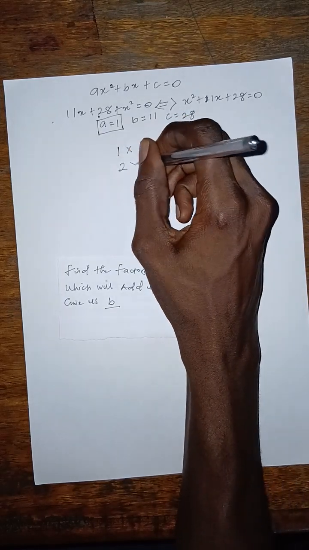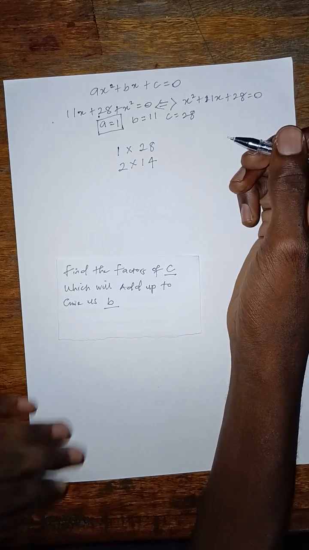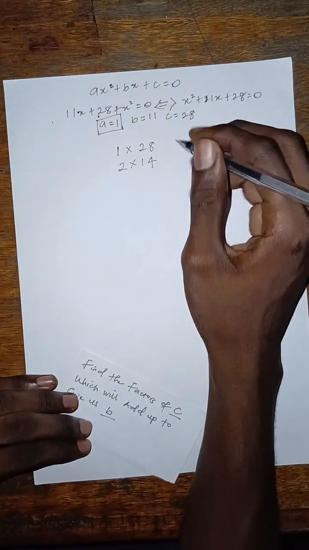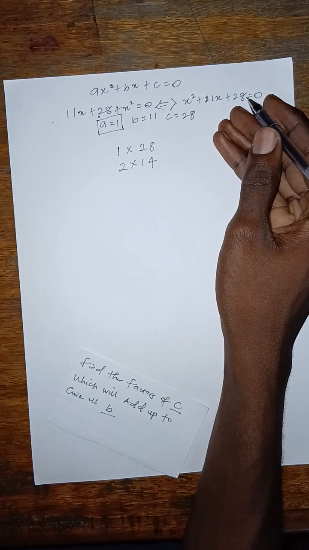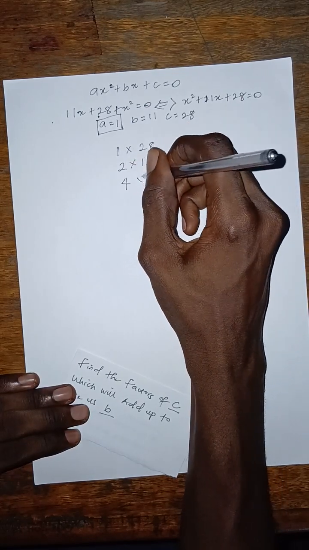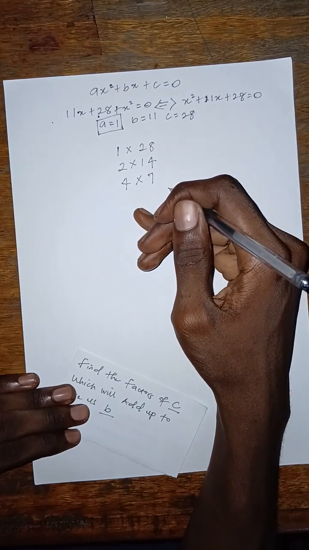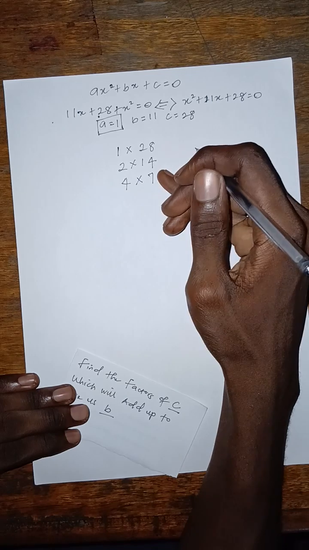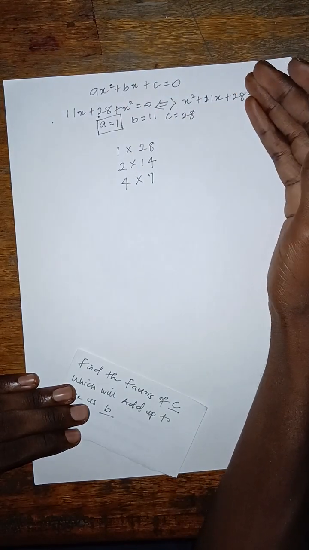That will be 2 times 14, right? Then 3, can 3 go in 28? No, 3 cannot go in 28. So let's try 4. That was 4 times 7. 5 can't go, 6 can't go, 7, we're back to 7 again. So these are the possible numbers that can give us 28.